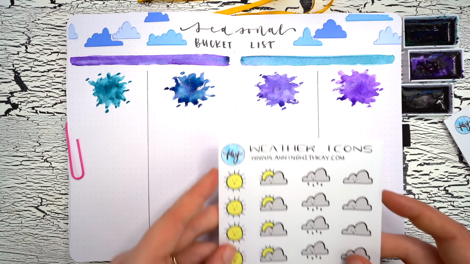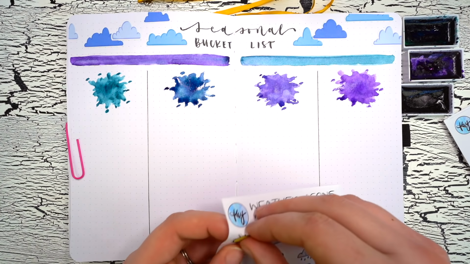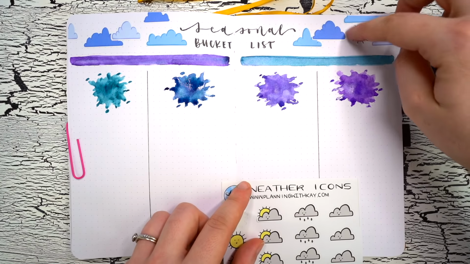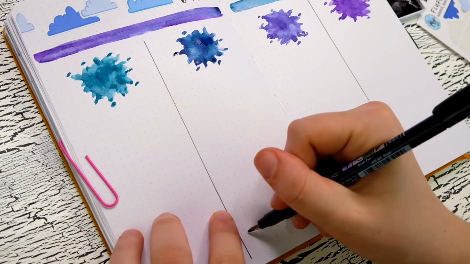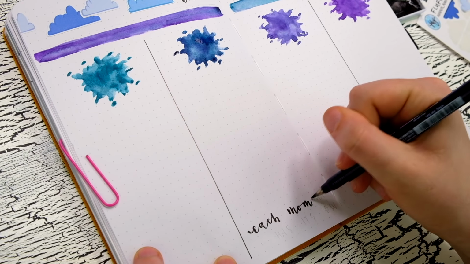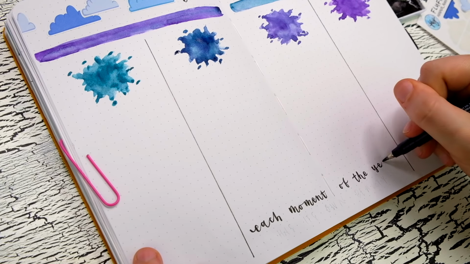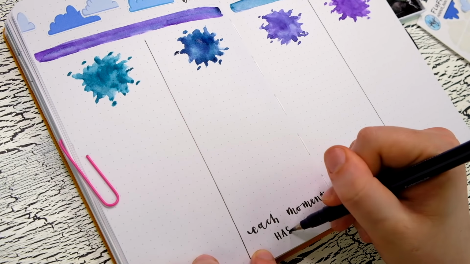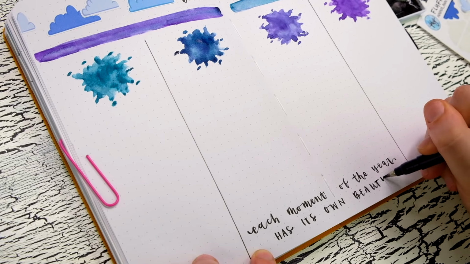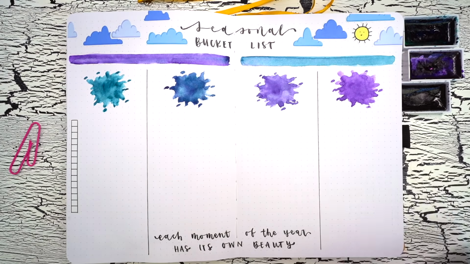I'm also using a couple different sticker sheets on this spread. I used my fluffy clouds sheet up at the top for some beautiful clouds running across the header. And I'm also using my sheet of simple weather icons throughout this spread. So like I said, I'm going to have 4 different columns for my 4 seasons: spring, summer, fall, and winter. And I'm just going to write down lists of different things that I want to do for each season using these checkbox list stickers for the lists themselves.